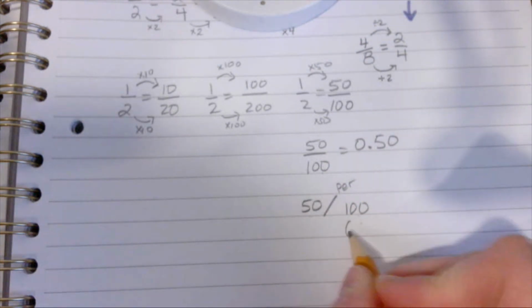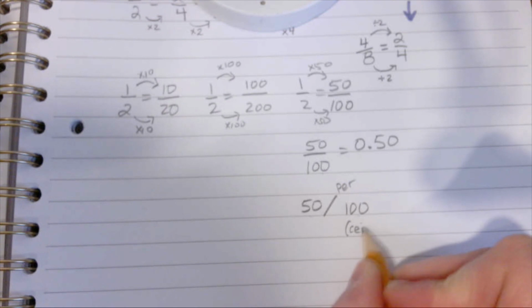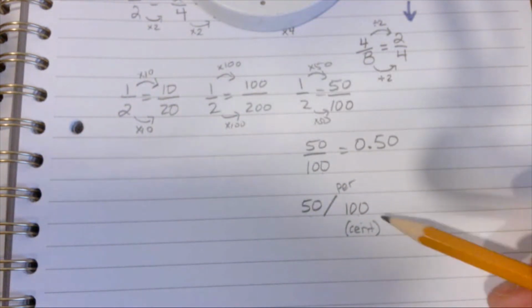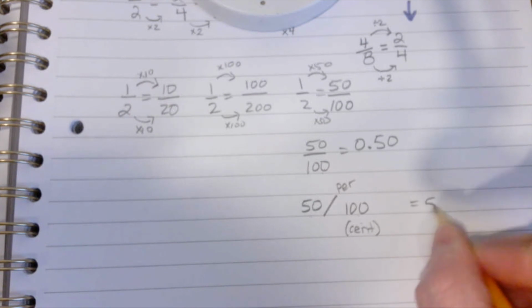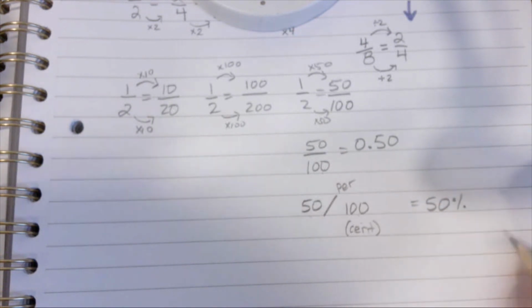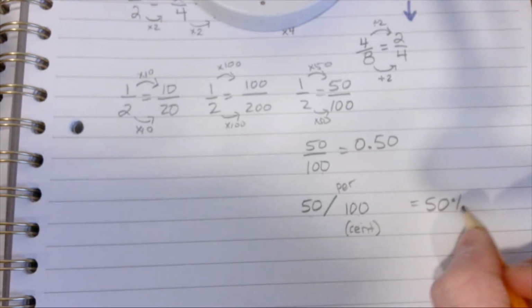And another way that we say 100 is cent. So in this case, I would have 50 per cent, or I can write it as 50%.